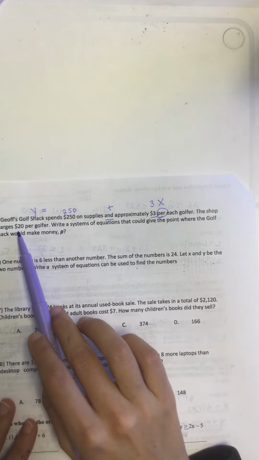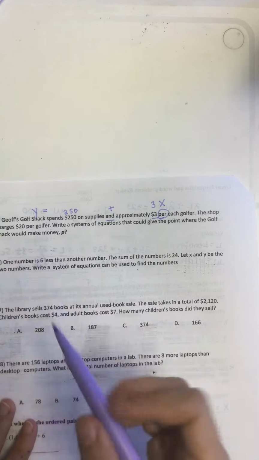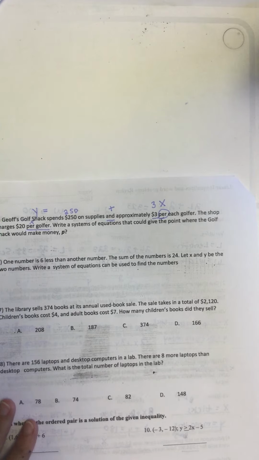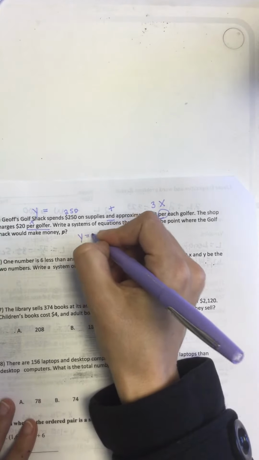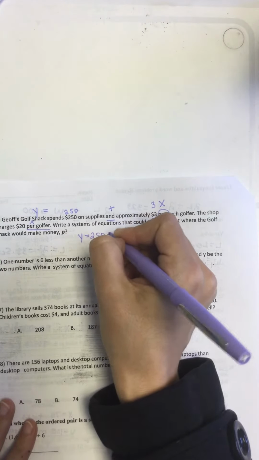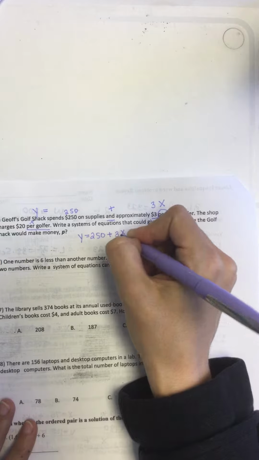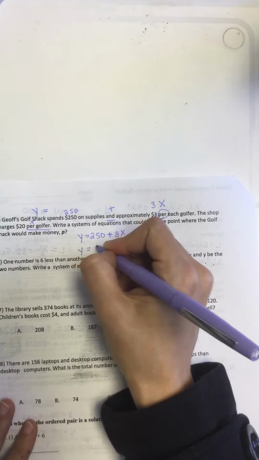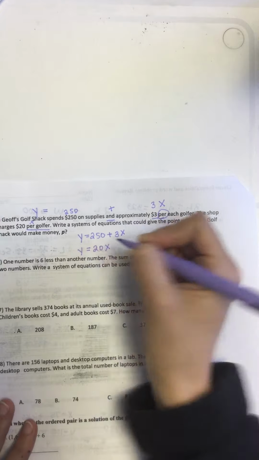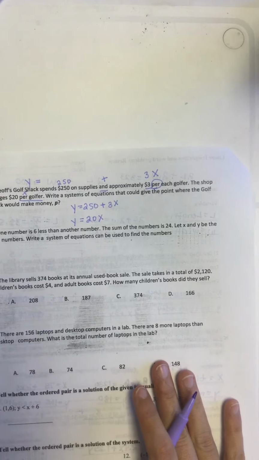shop charges $20 per golfer. So this is our per X. Write a system of equations that could give the point where the golf shop would make money P. So I'm going to have one equation, y equals 250 plus 3x. And then I have another equation, y equals 20x. And that's all it says.